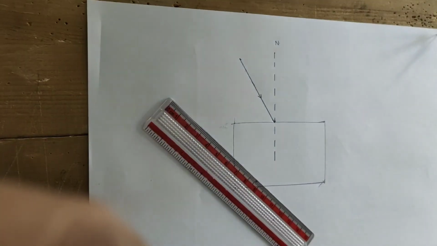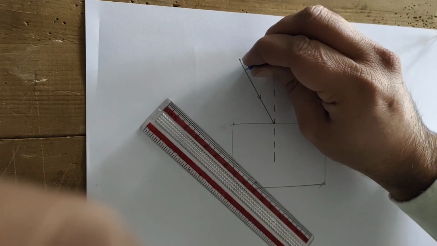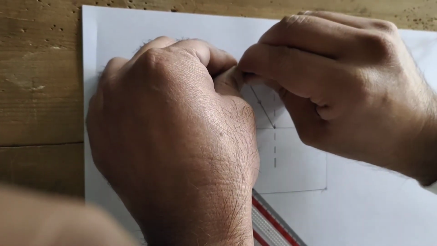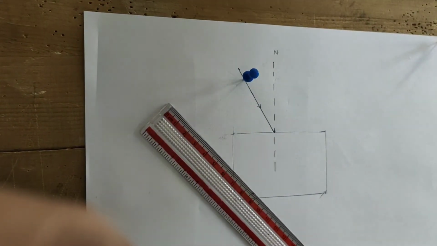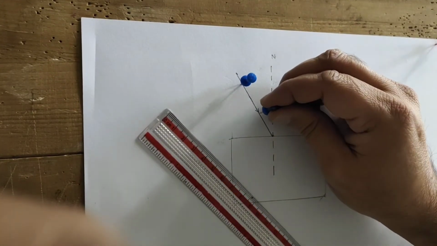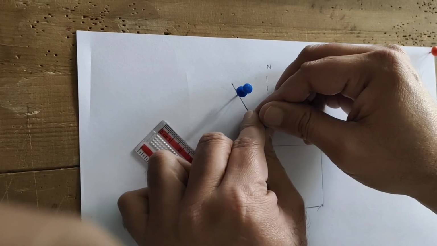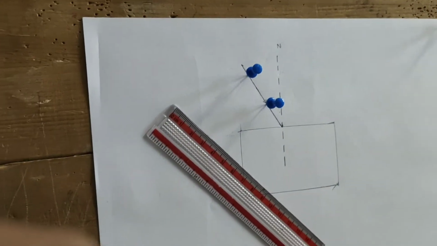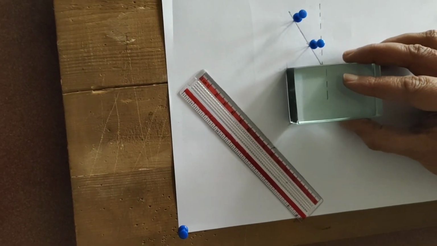Now we will put two pins on this incident ray. They should not be too close to each other. Now I will put the slab on this outline part.